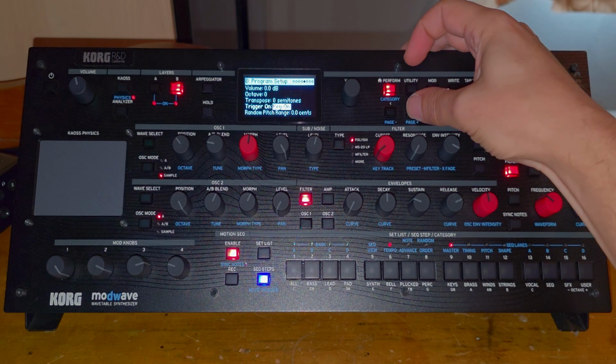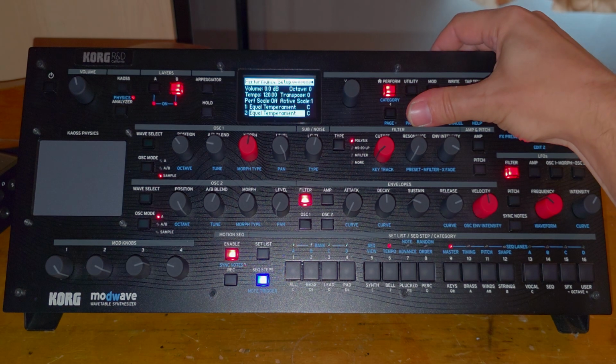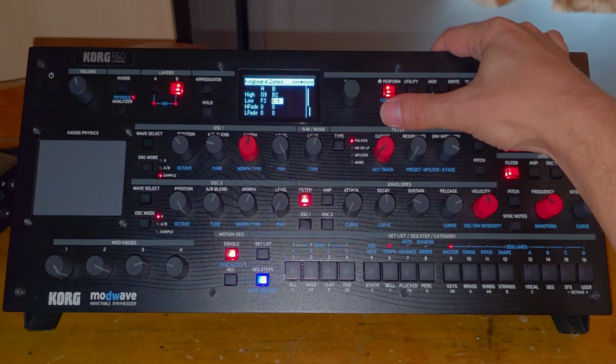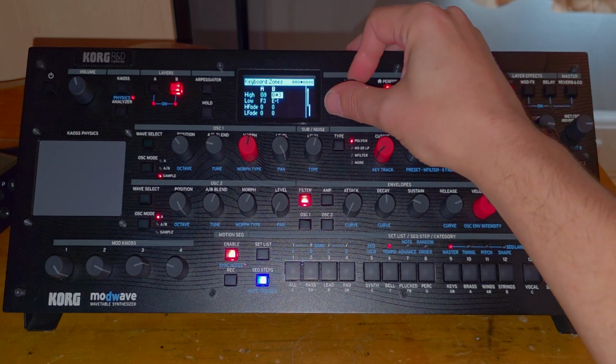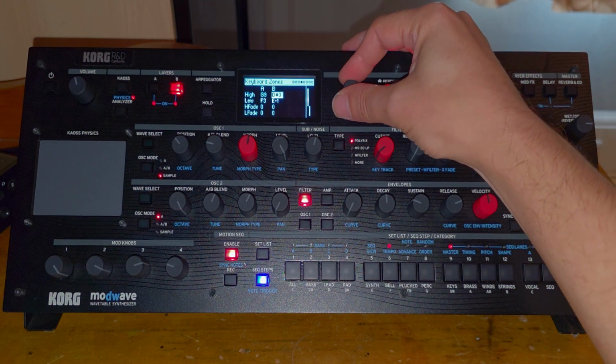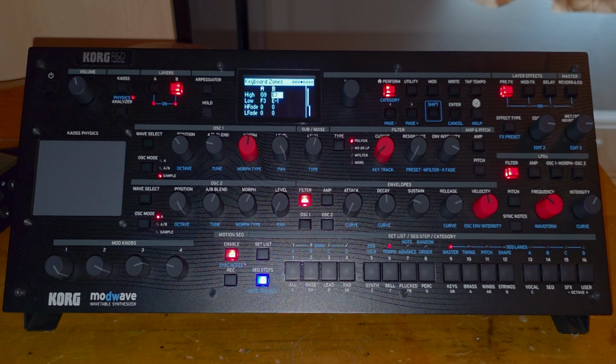Oops. Whoa. There we go. I'm doing this randomly at the moment. I'm just looking for the things to move. There we go. So there's your keyboard splits.